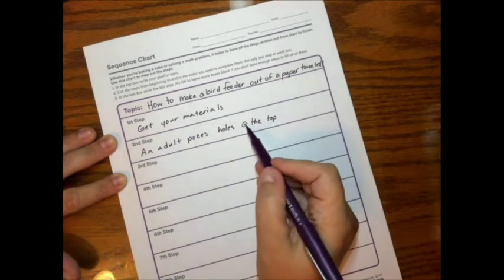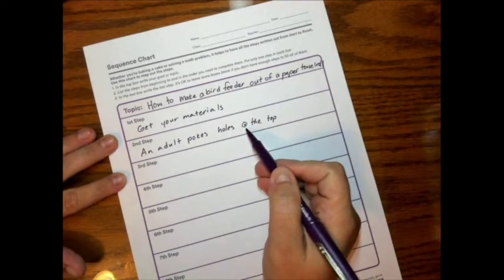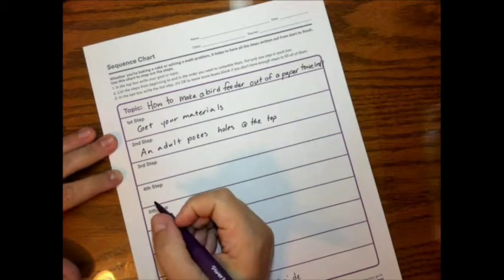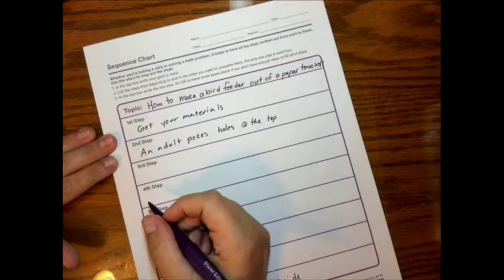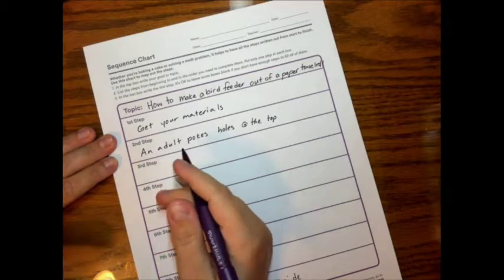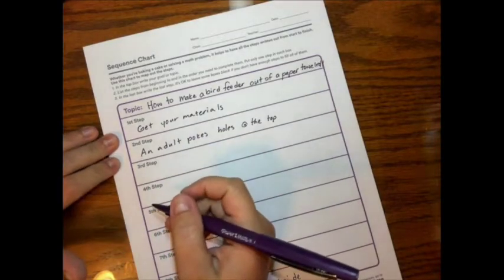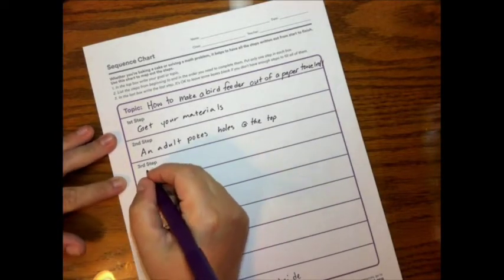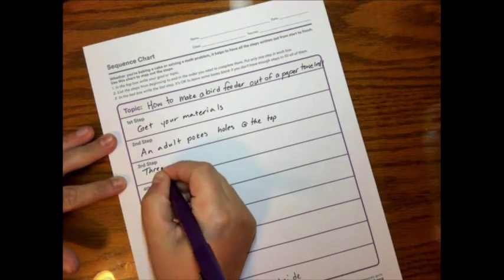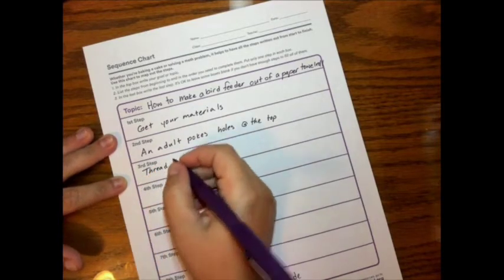And as you can see, this is an @ sign. Whenever you're doing a graphic organizer, you can use symbols, you can shorten words, you can use chunks of sentences or fragments rather than having to write out a full sentence. As long as the reader understands it, and that can be the person who's writing it or anybody else that they give it to read.